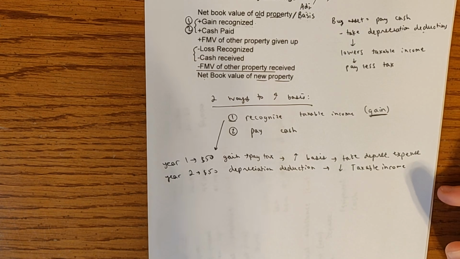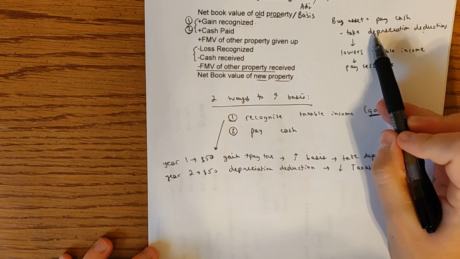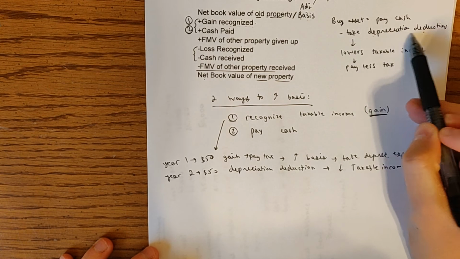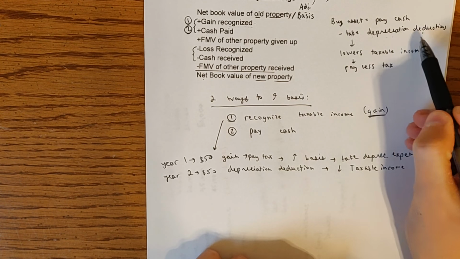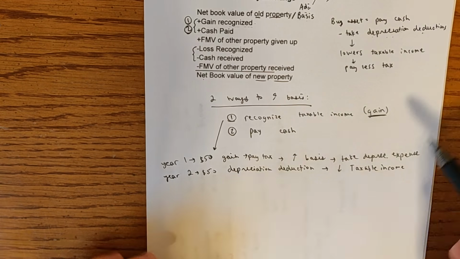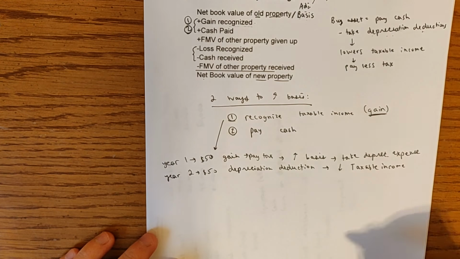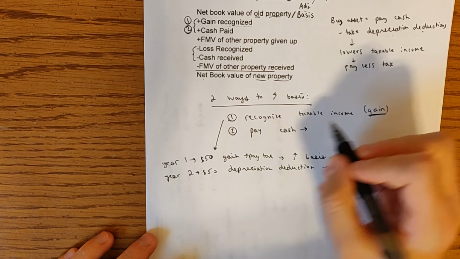That's how the government incentivizes businesses to stay in business, by basically saying, okay, if you buy this asset, you can lower your income through these depreciation deductions by the amount that you paid in cash or the amount that you recognize as taxable income. Okay, and then the second one is very easy to see, right?